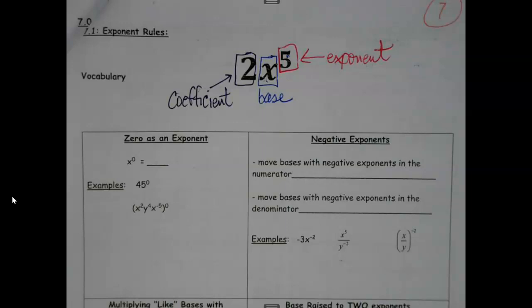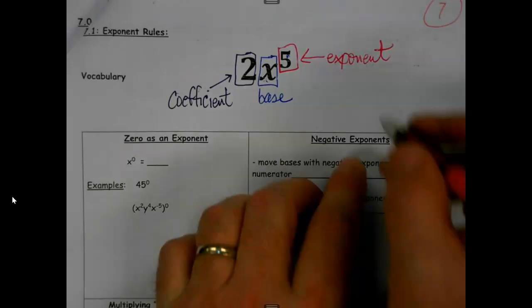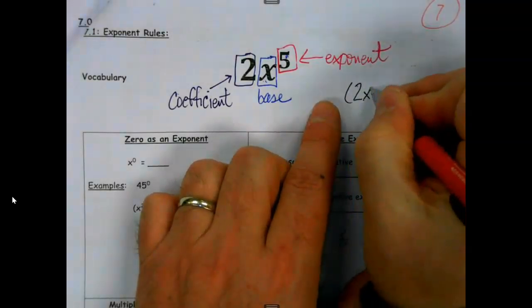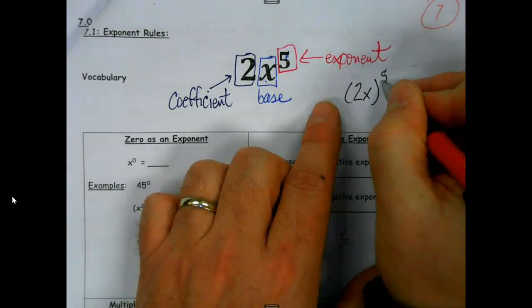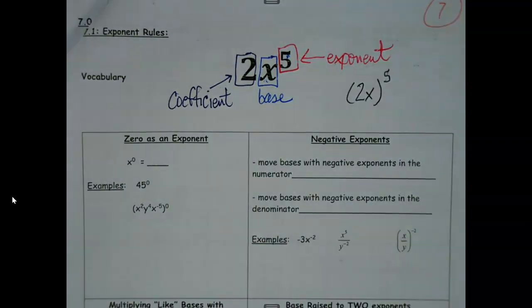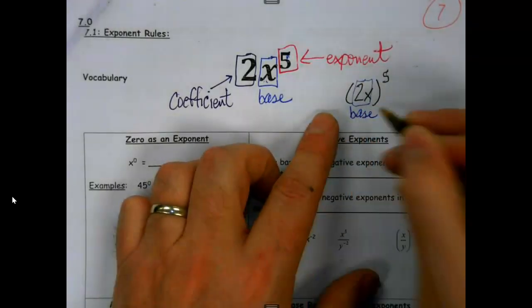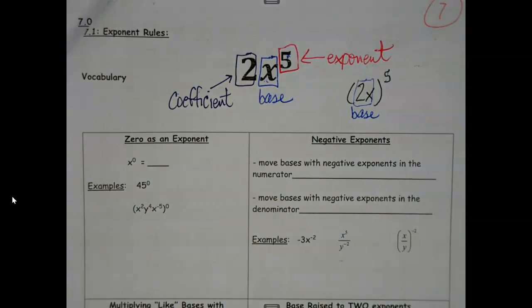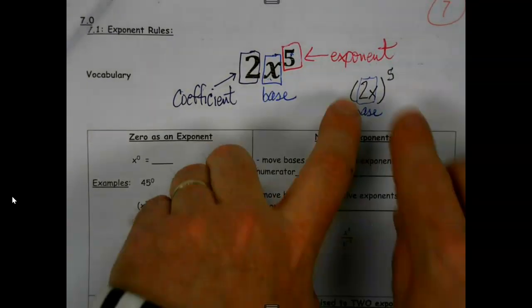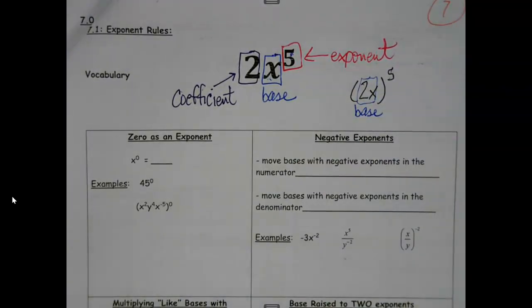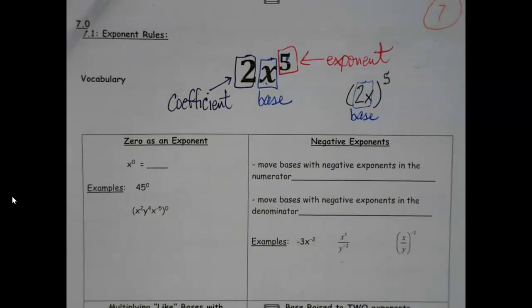Now, I'm going to add one extra piece in here. We do this sometimes. If that 2x happened to be in parentheses, and then the 5 was here, that would mean that in this case, the 2x would be the base instead of just the x, because the parentheses take this whole thing to that power. But we'll talk more about that as we get into this. I just want that there for reference for later as we're working these through.